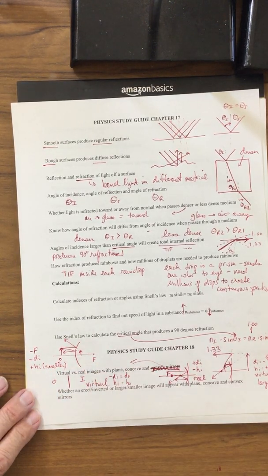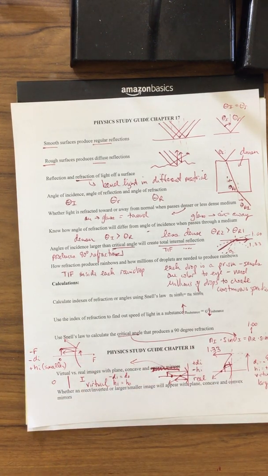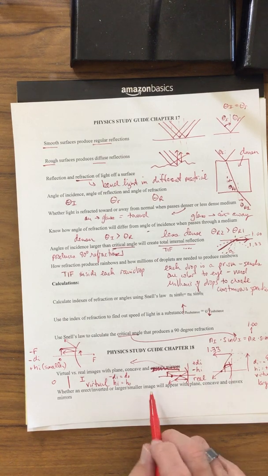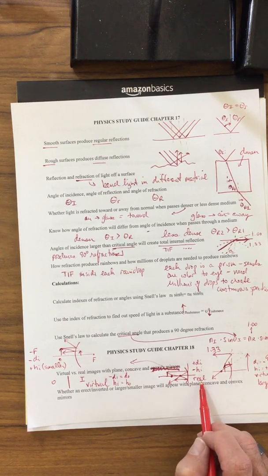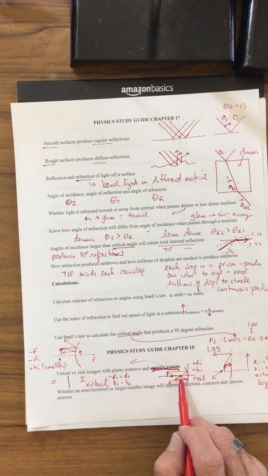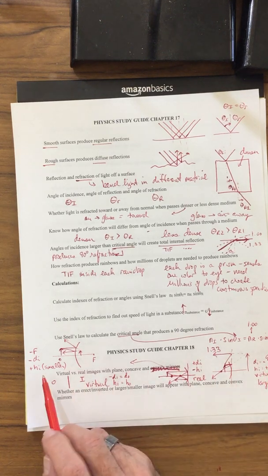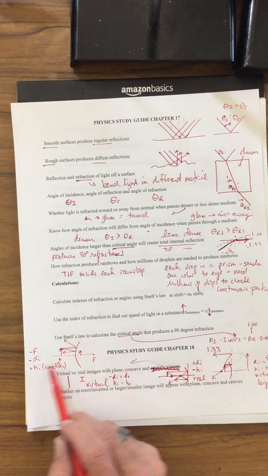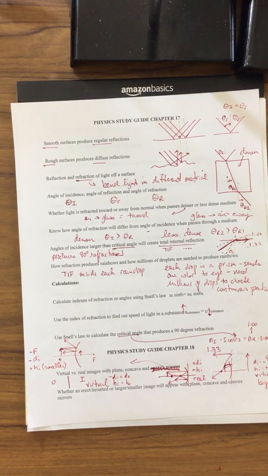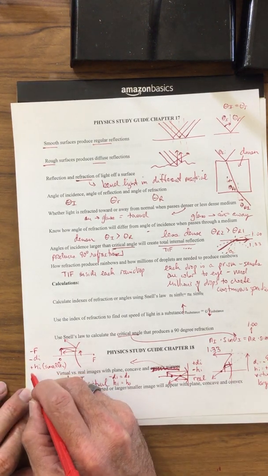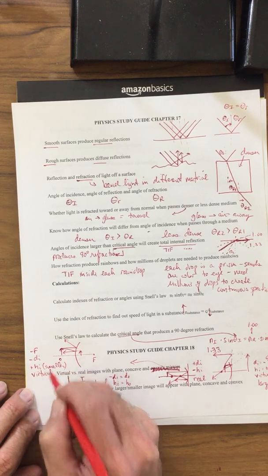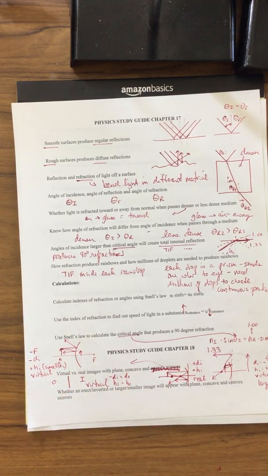With a convex mirror like that, there's no way to get a larger image. So in the concave case, images are real when you're outside the focal point. When you're inside the focal point of a concave mirror, it's going to be virtual. For convex mirrors, images will always be smaller, and of course they will be virtual as well, since they are sight lines and the light rays don't actually converge.